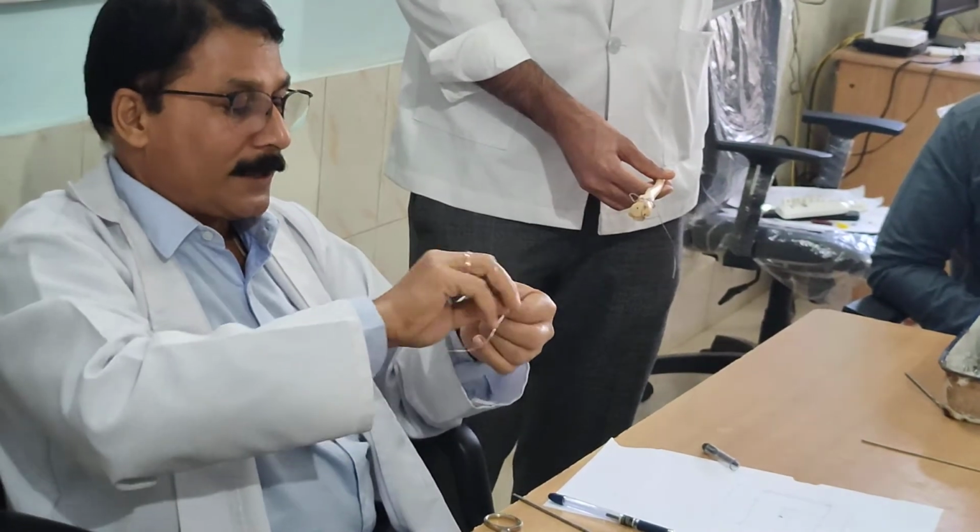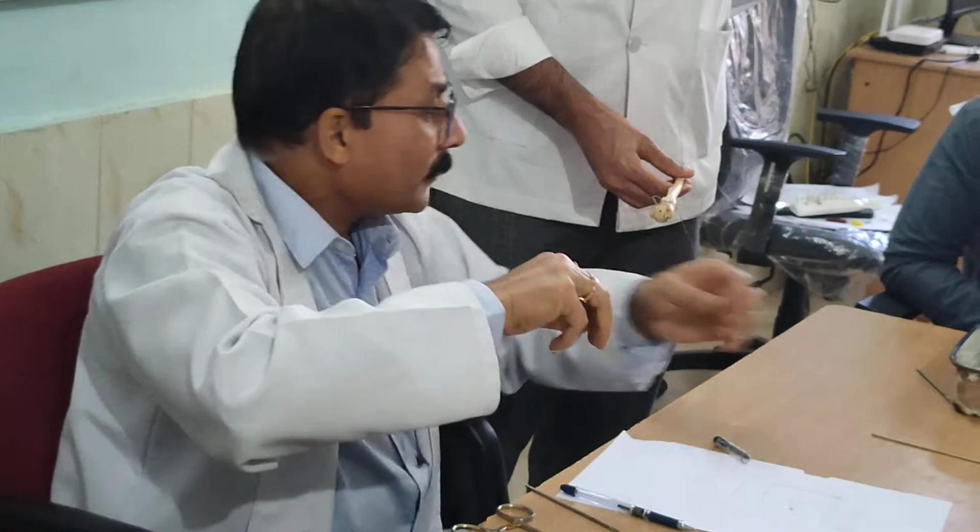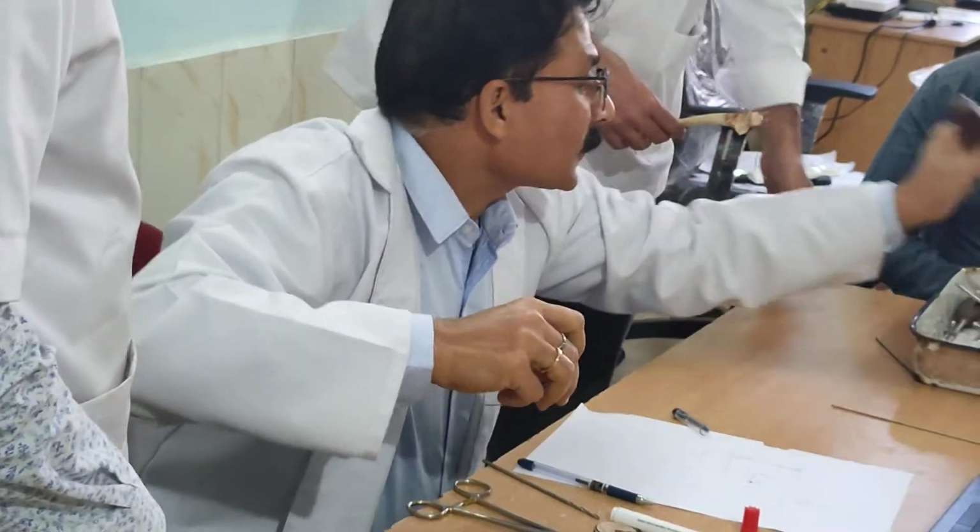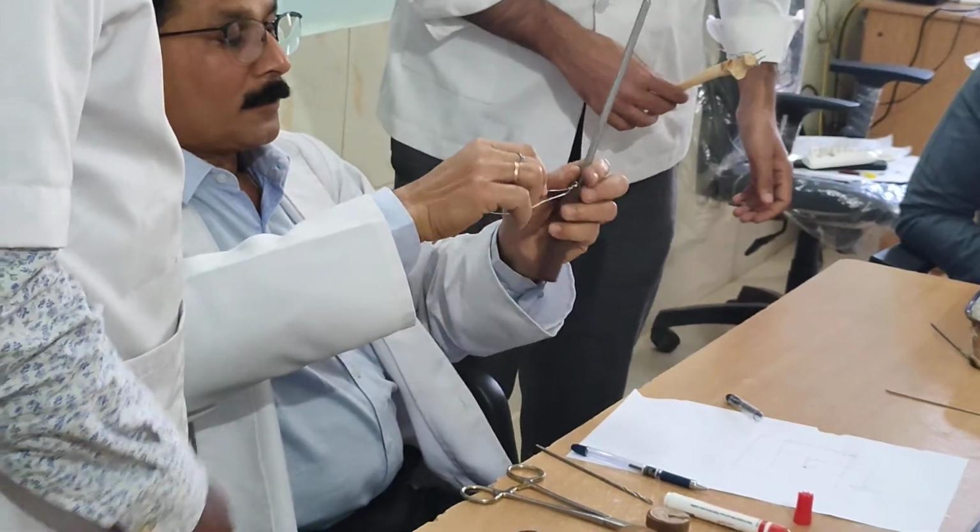Okay, I will show you a technique by which one can convert it to a better way. Supposing this is the thing. Okay, put it like that.